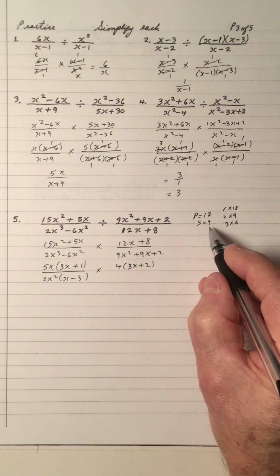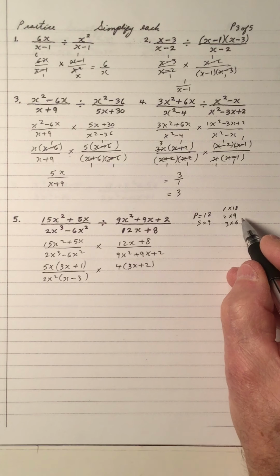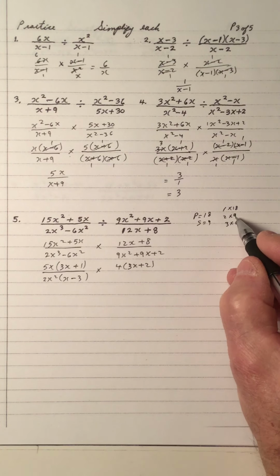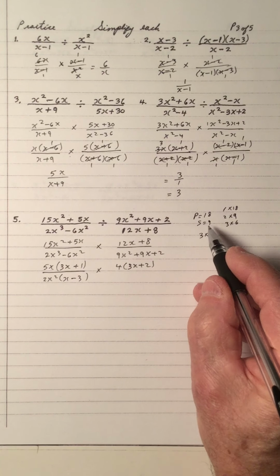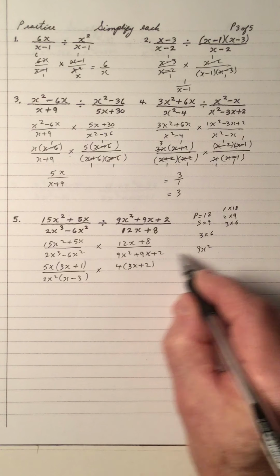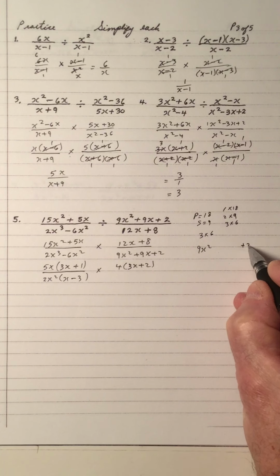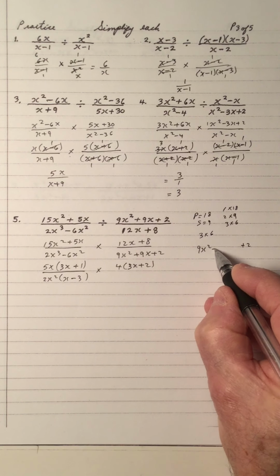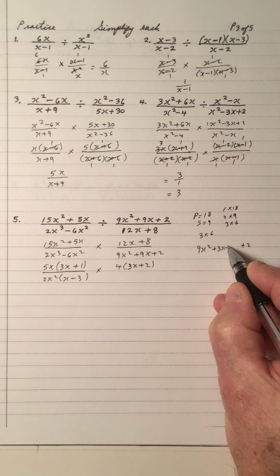Which pair of factors add to give you a 9? 18 and 1, no. 2 and 9, no. 3 and 6. So 3 and 6 are the factors that will multiply to give you 18 and add to give you 9. So we write down 9x squared and a 2, and 3 and 6 go in the middle, so it's a 3x plus a 6x.